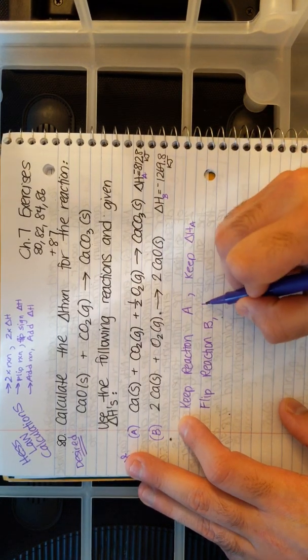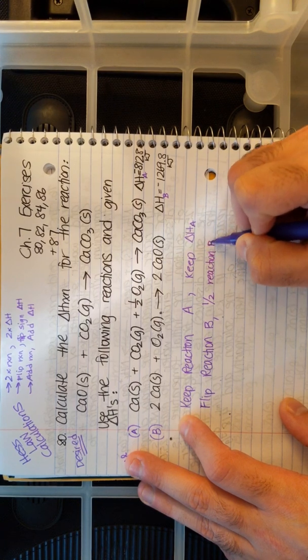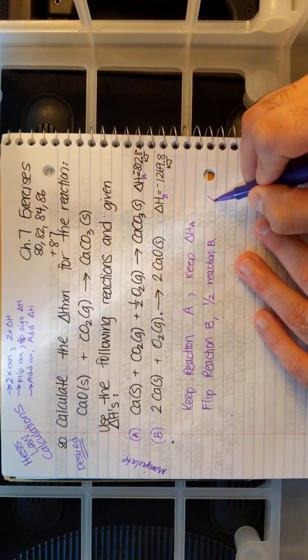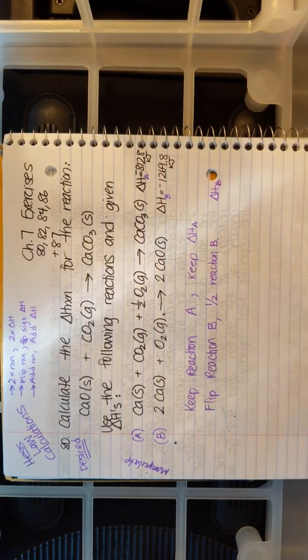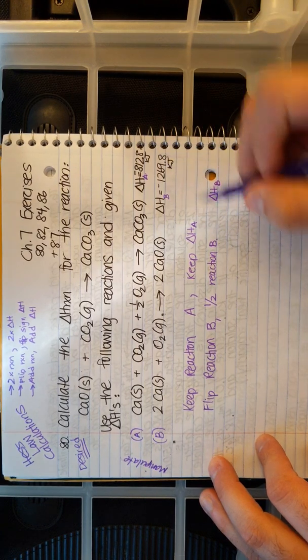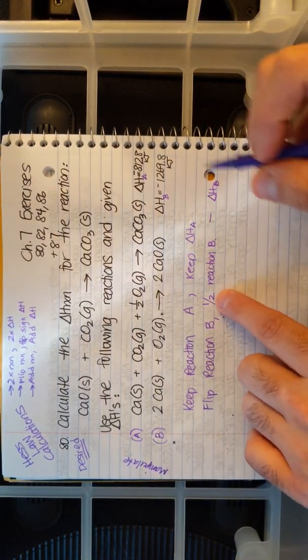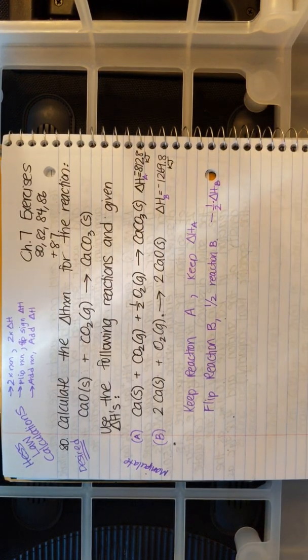So I'm probably going to half reaction B. Now, if I flip the reaction, I'm going to take delta HB and flip the sign. Delta HB is already negative, so I'm going to flip the sign or make it positive. And then if I want to half the reaction, I have to half delta HB.